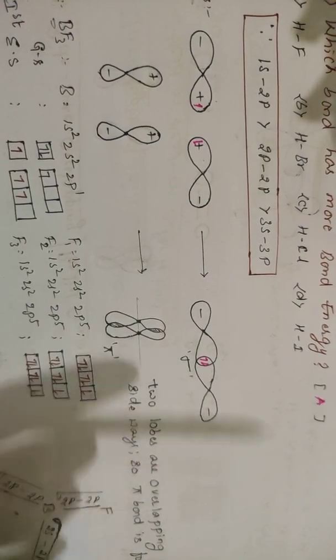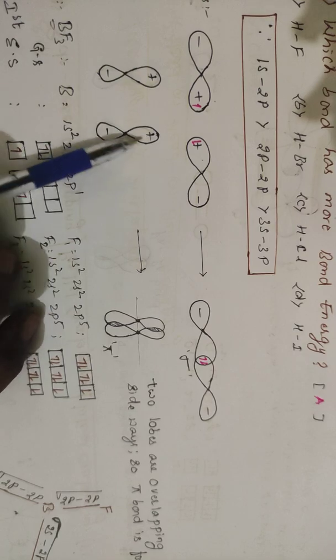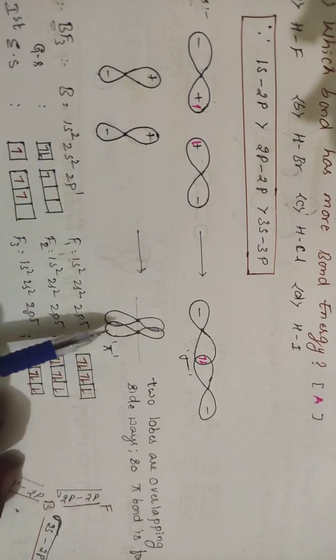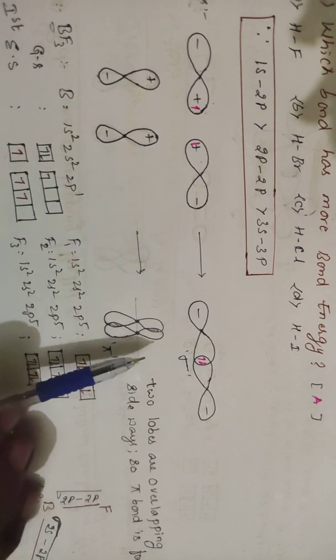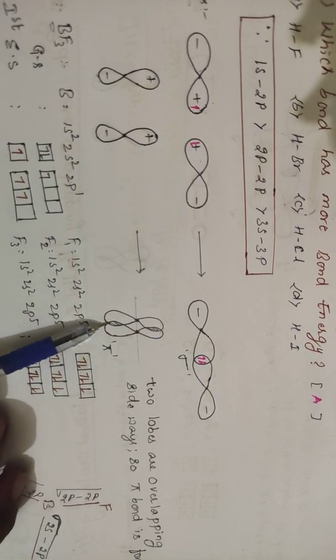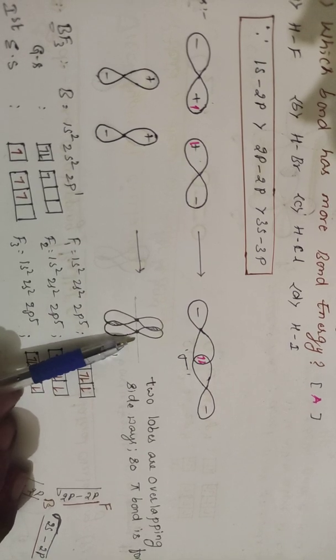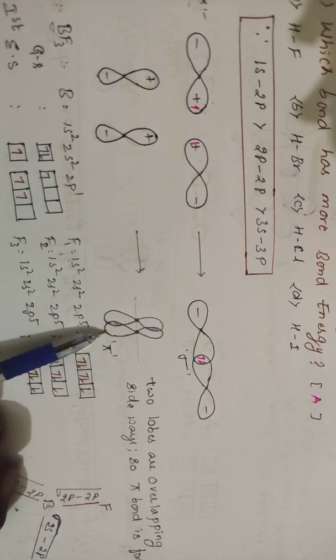Okay, students. See, in this way, I am taking two orbitals. Here, what happens? These two are getting overlapped in this way. This is not sigma bond. Remember this. You are having two sides. Okay, one is above and one is below the plane, and this dotted one indicates the nucleus. This overlap, it is called as pi overlapping.